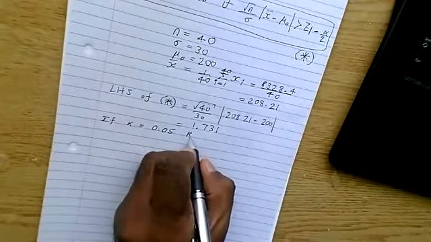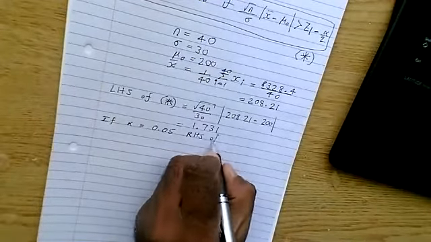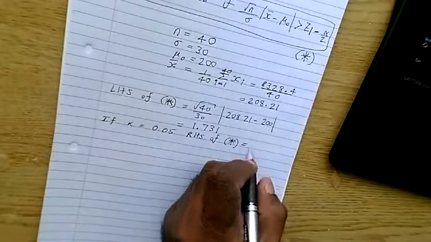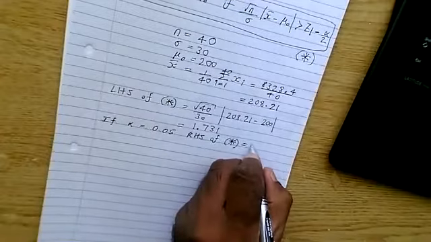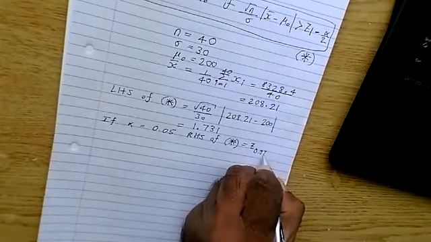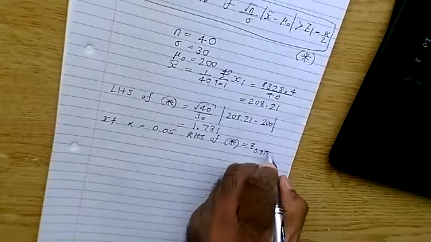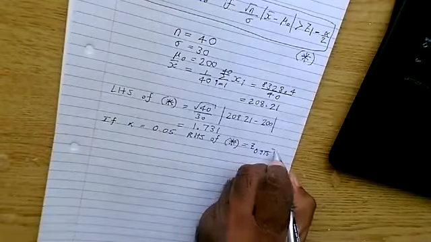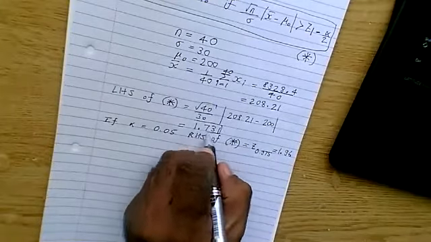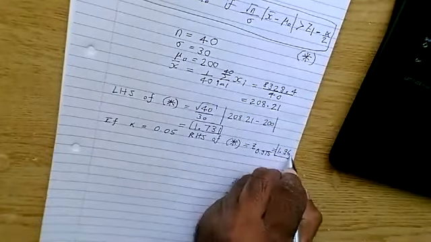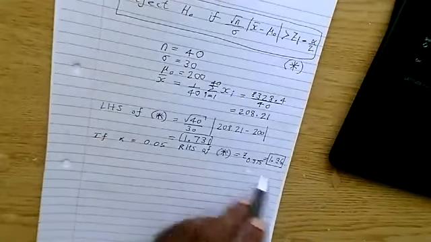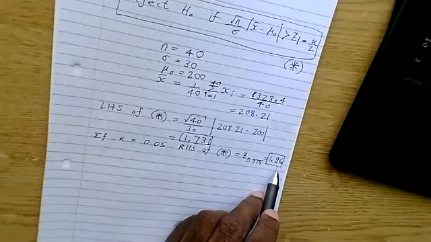Then the right-hand side of star is going to be equal to Z 0.975, and if you read this off the table, you will get 1.96. So the left-hand side is 1.731 and the right-hand side is 1.96. Clearly 1.731 is not greater than 1.96, all right?